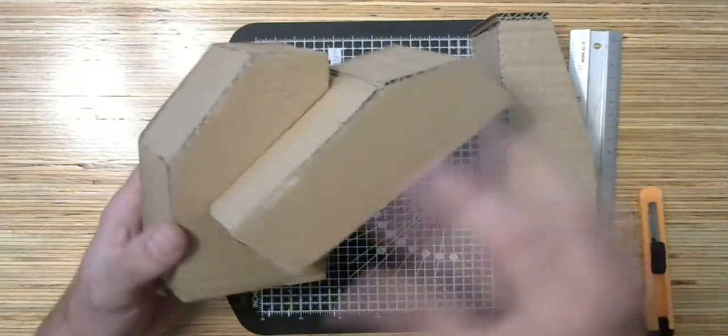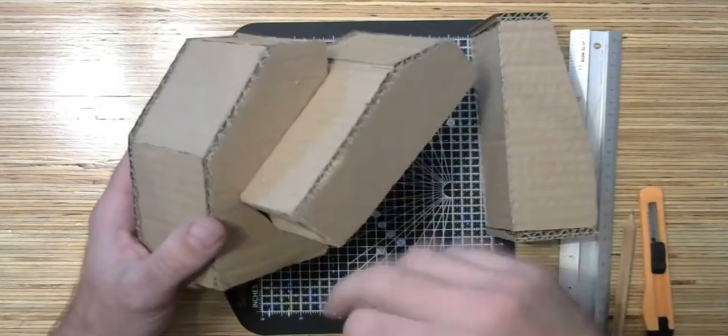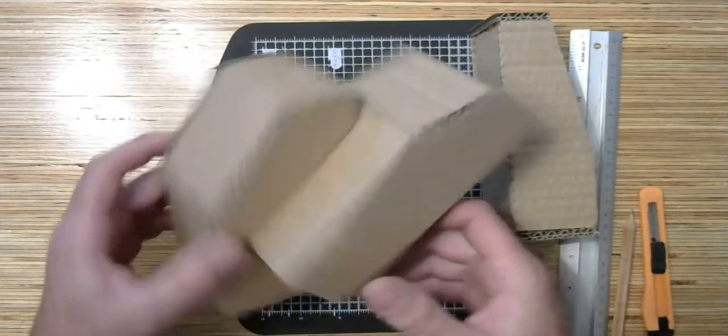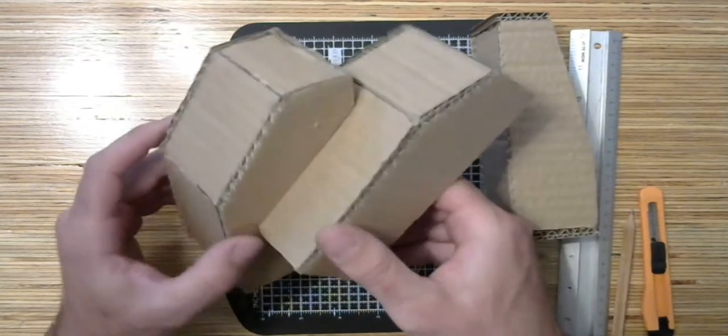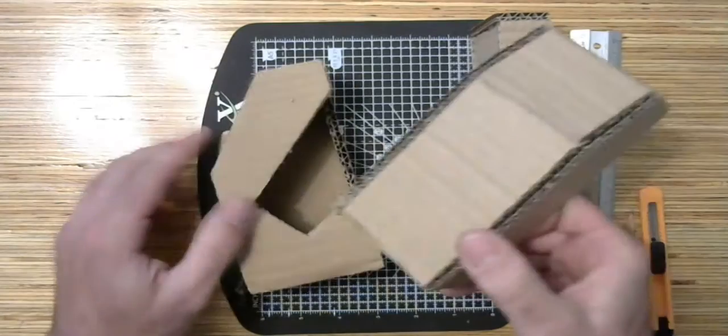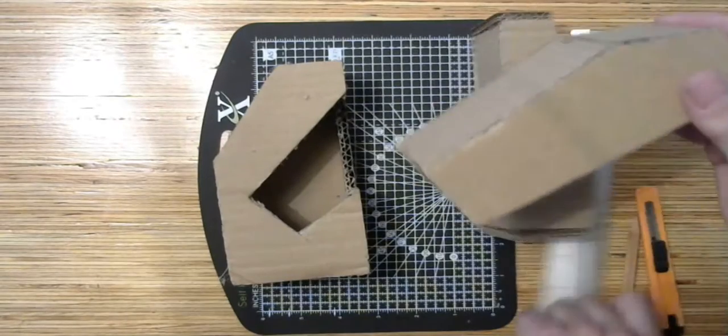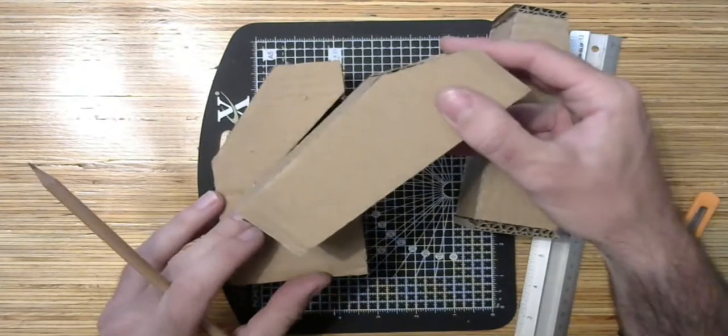You can obviously not copy me, but you can use what I've done as an example if you're stuck for an idea. So all I did was hold that in place there. It's a little bit tricky, but I held that in place.